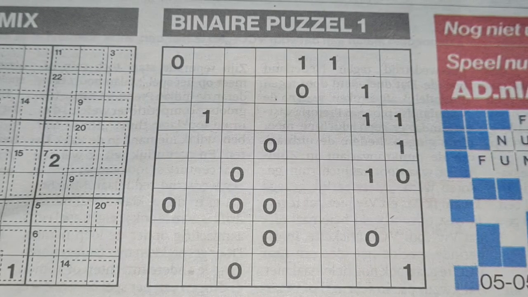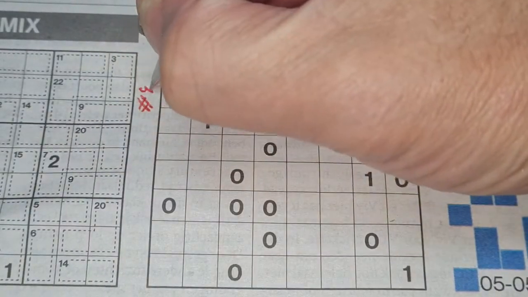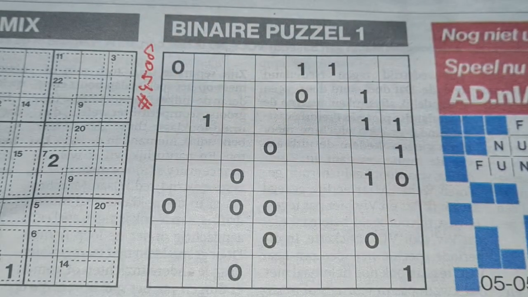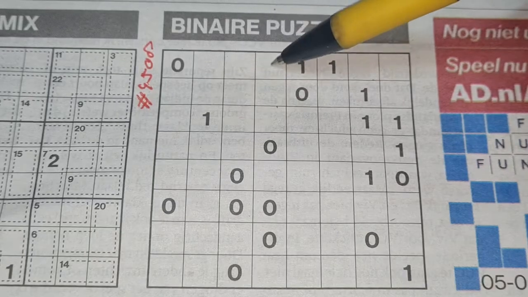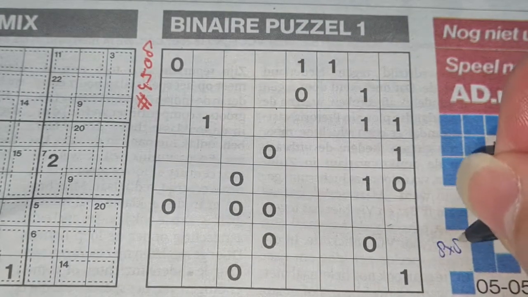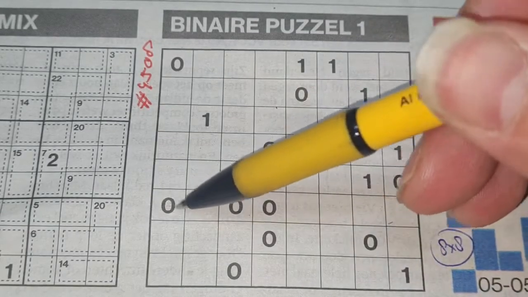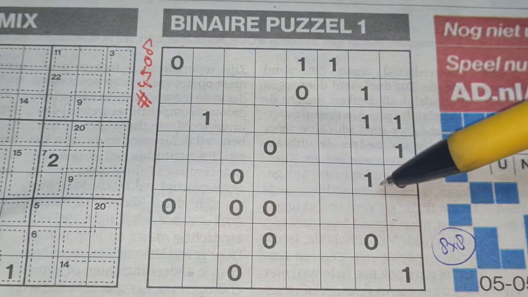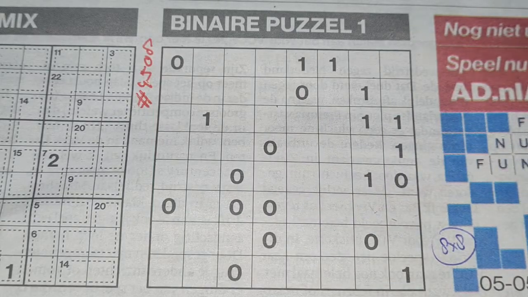First I will solve the binary puzzle number 4508. What kind of binary puzzle is this one? Let me count the boxes. 1, 2, 3, 4, 5, 6, 7, 8. It's an 8 by 8 binary puzzle. That means in a column or in a row there are always 4 O's and 4 ones. Alright, so let's get started.